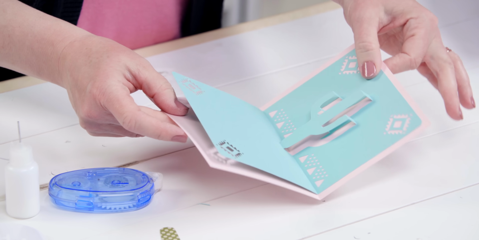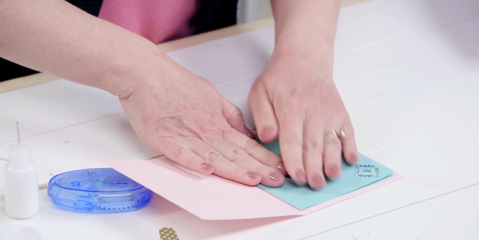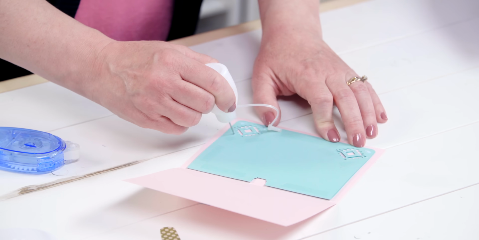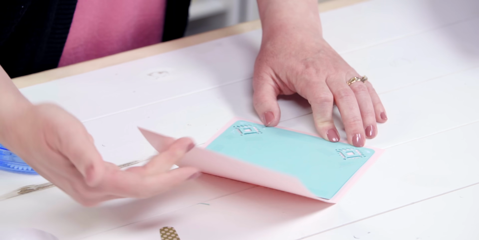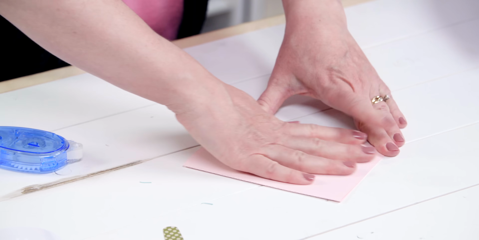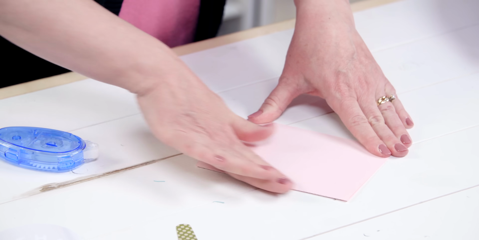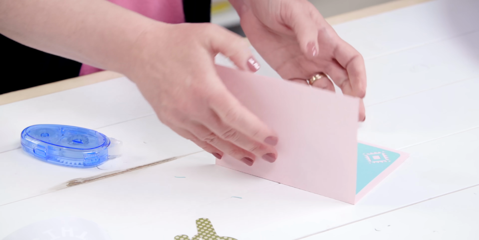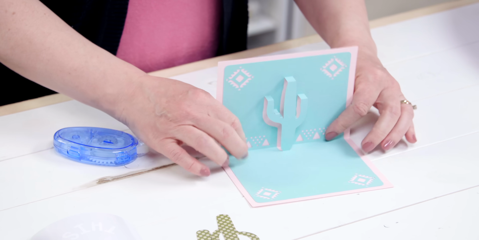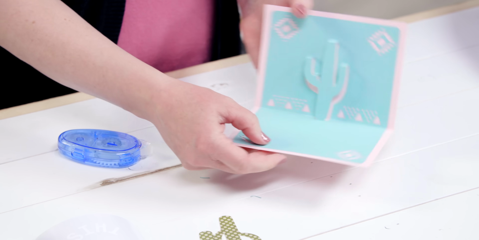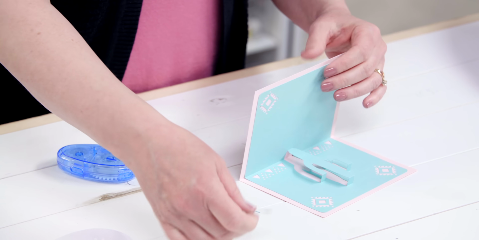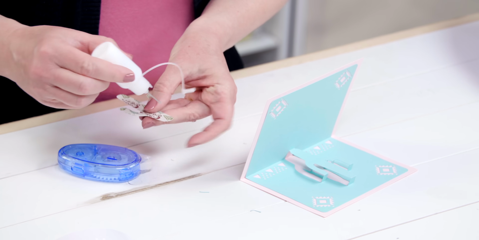And now the top section is glued down, and I can do the same thing to add adhesive to the bottom section. And then when that's ready, again, just fold your top layer down and press it down. And that gets both of your pieces attached. So you've got your pop-up card. And then we'll just add these other little elements. We'll stick on the cactus.